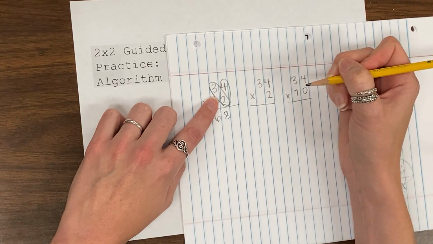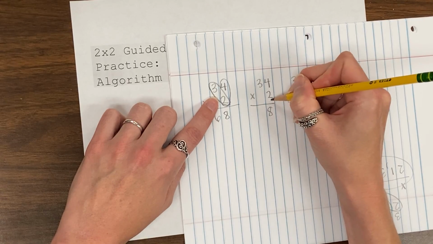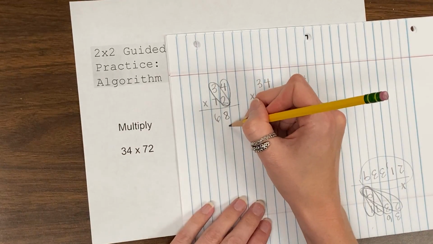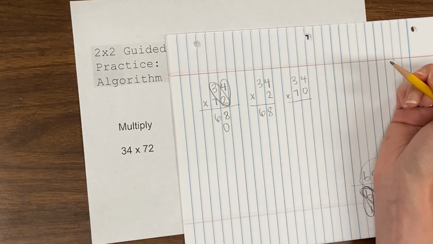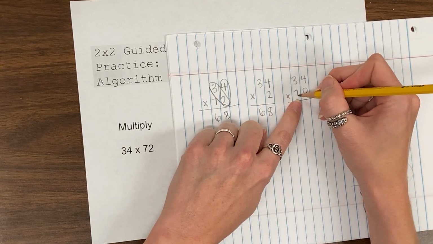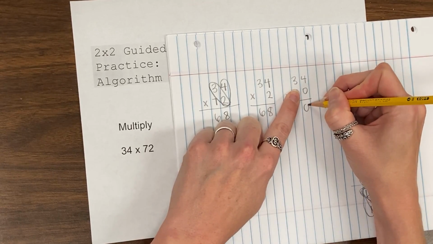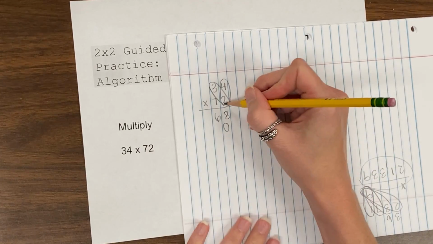And I can check my work if I need to. I can do that separately over here. 4 times 2 is 8, 2 times 3 is 6. So remember, we need to drop this placeholder 0 before we move on and multiply this 7. This comes from, when we split this apart, 70 times 34. When I multiply 34 times 0, I get 0. So that's where this placeholder 0 comes from.